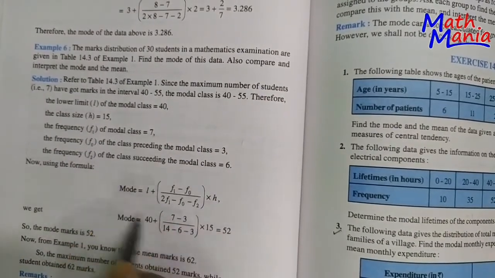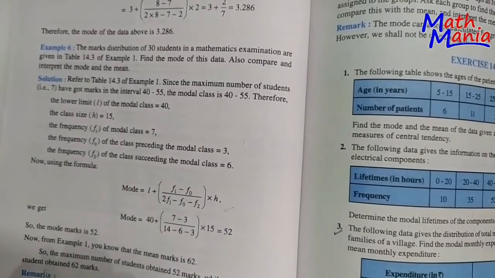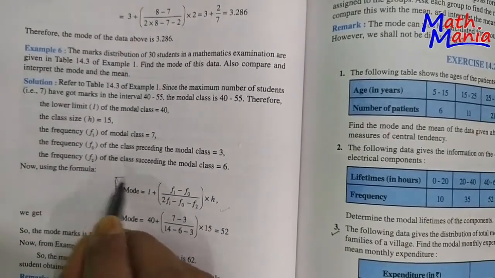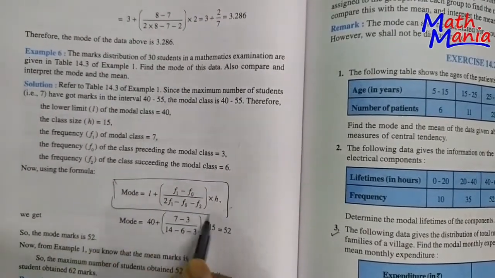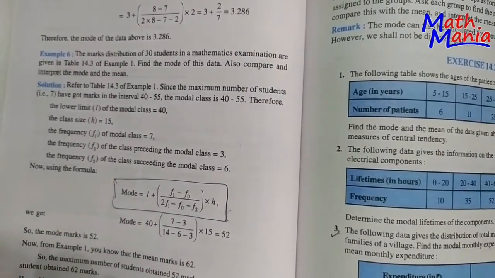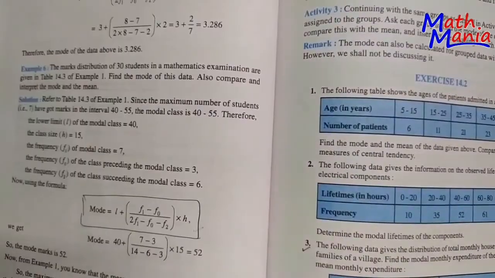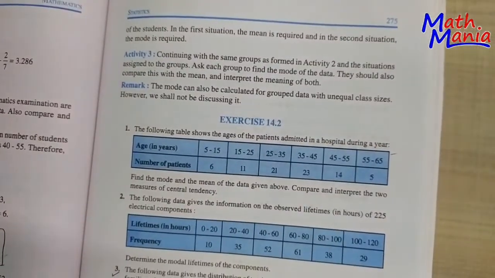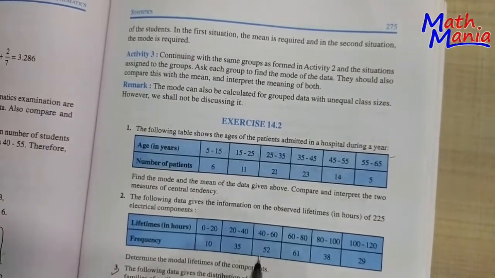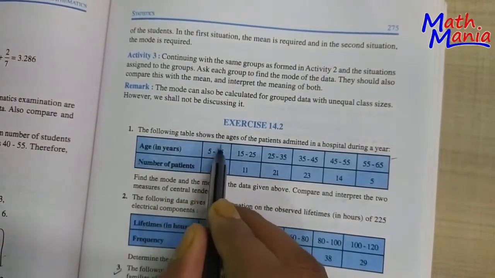You can see here in the figure, mode is equal to L plus (F1 minus F0) upon (2F1 minus F0 minus F2) into H. So this formula is highlighted here. You have to learn it. Afterwards, we have discussed the example. Then we are going to start exercise 14.2. Just see what is given in this.